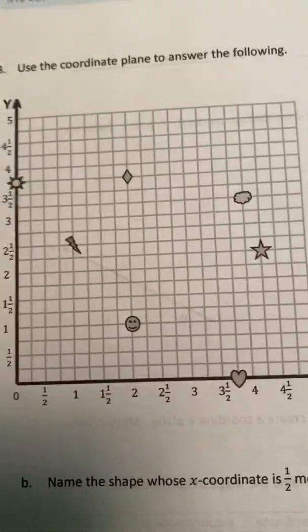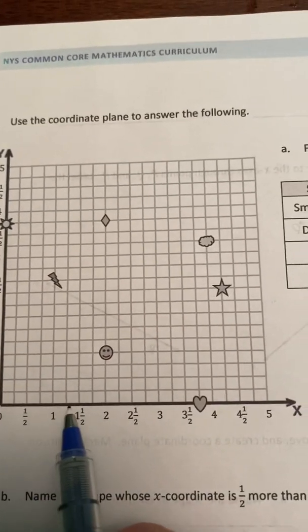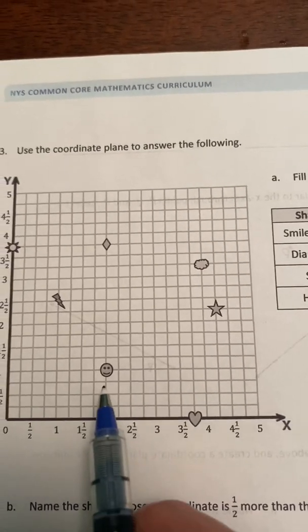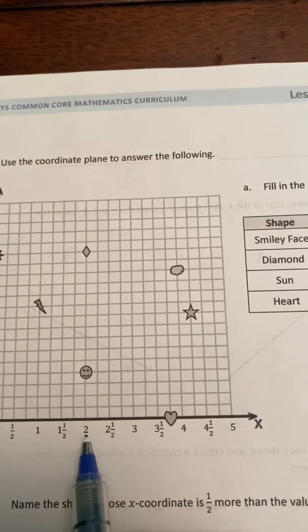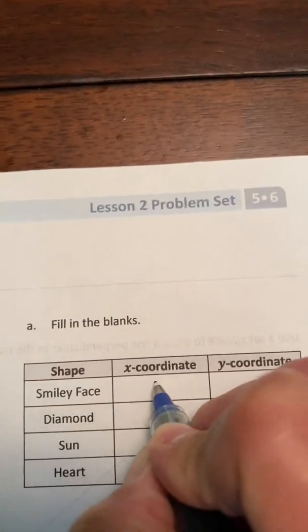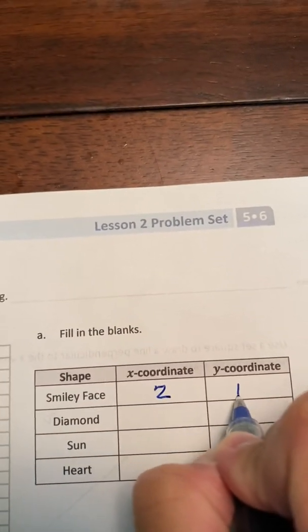So we go to the smiley face, and we see it right there, and we go and look, and we see that it's just at 2, and then it goes up, and it is at 1. So you always say the x first. So we would say 2, it goes there, and 1.